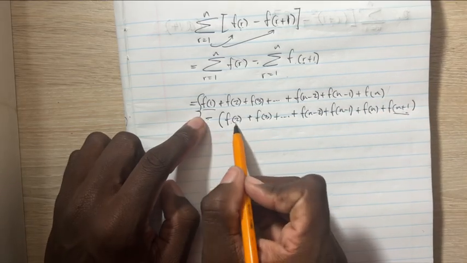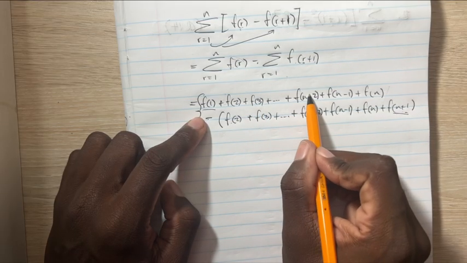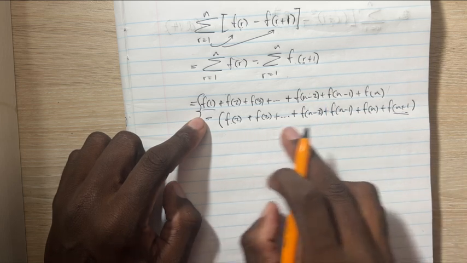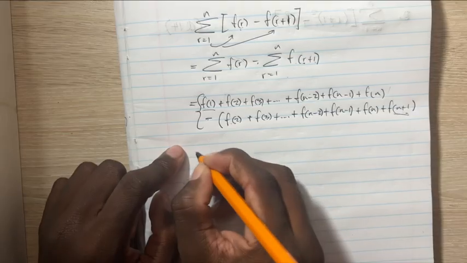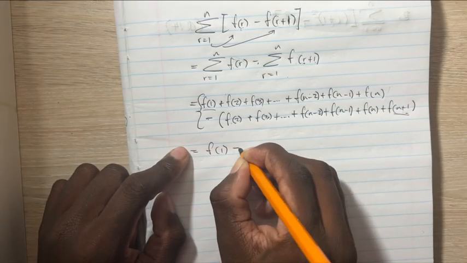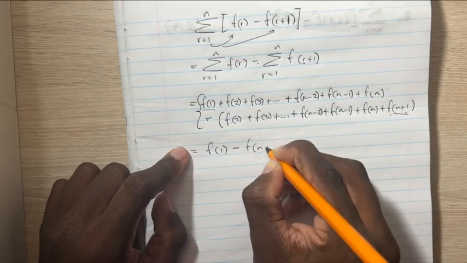Since this is positive and this is negative, that's positive and that's negative, and they're all equal, that means they have to cancel out. That means we end up with f at 1 minus f at n plus 1.